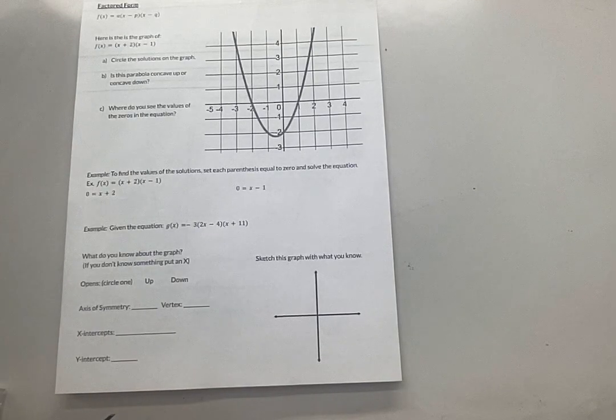Today's video will go over the final page of the Unit 7 quadratics notes, particularly factored form, something that we already went over in notes. Here are just some examples that will help us understand factored form even more.